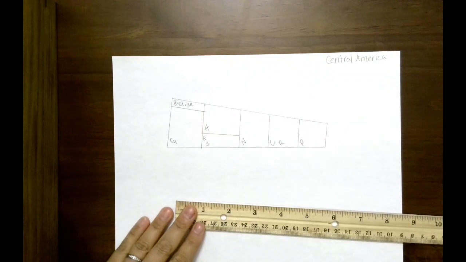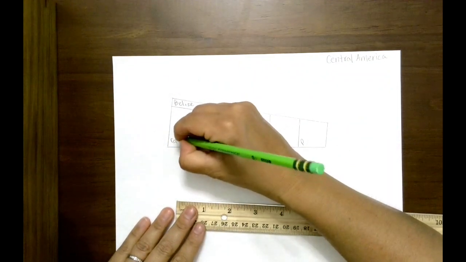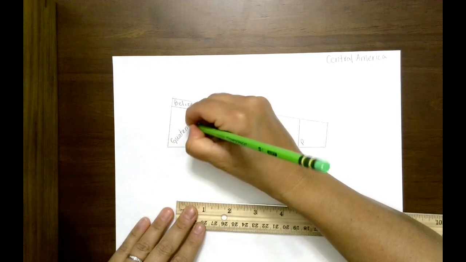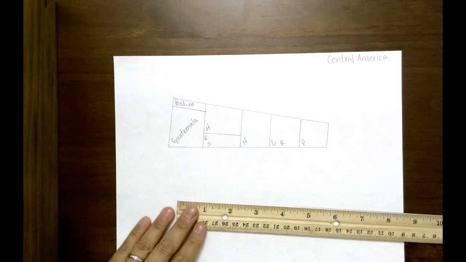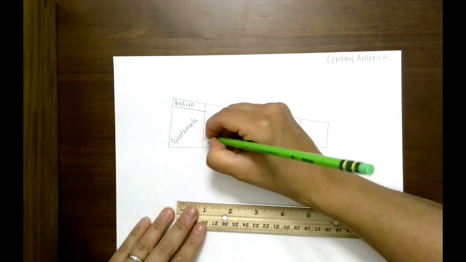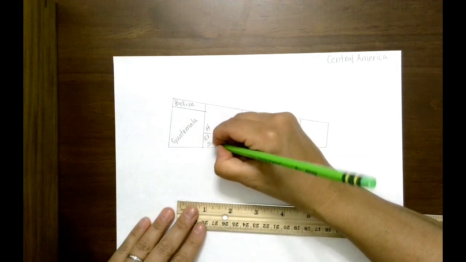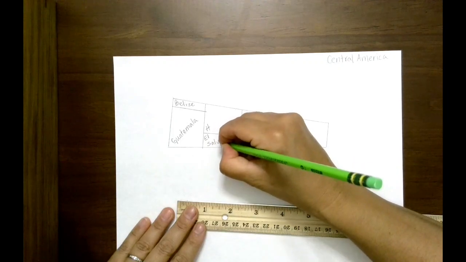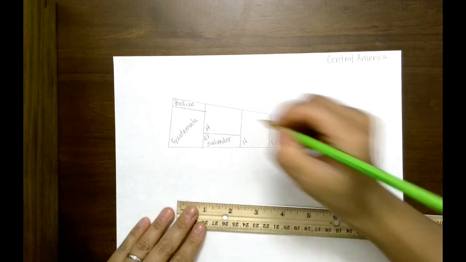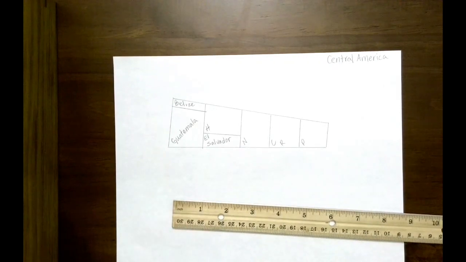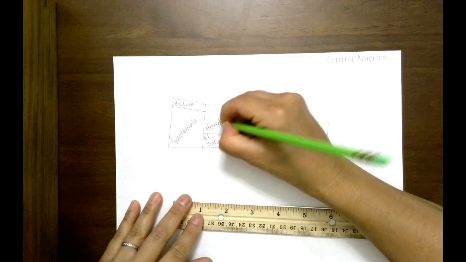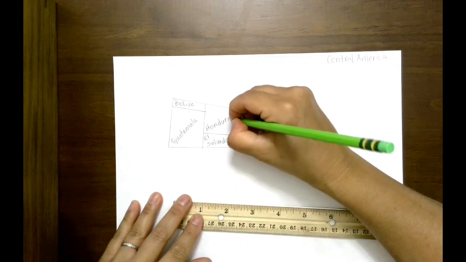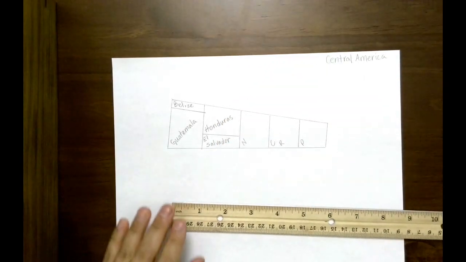Now, notice that these are all capital letters. Guatemala, make sure that that is an E. And the next one is going to be El Salvador. I had a great friend who was from El Salvador, and every time I do this, I remember her. Honduras. She made great food, and she was very welcoming.